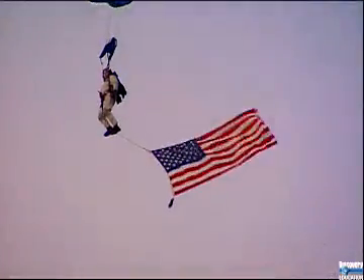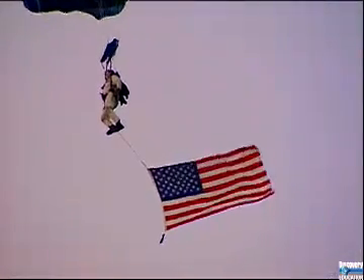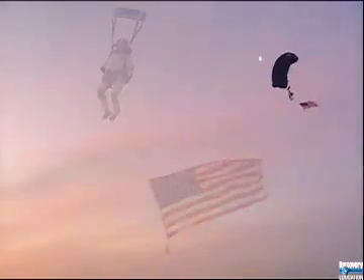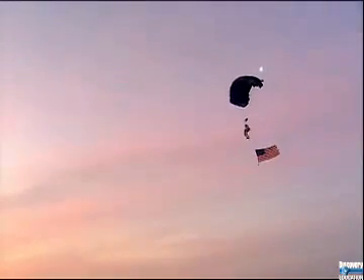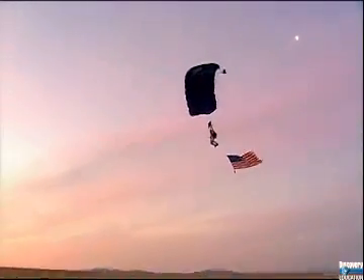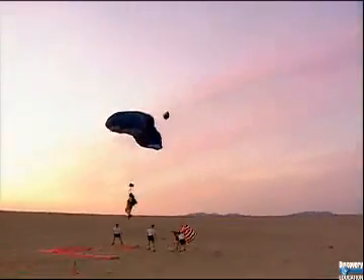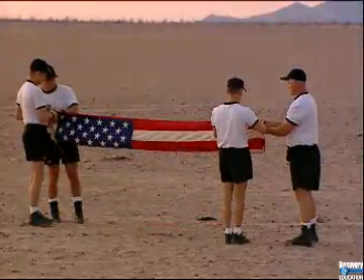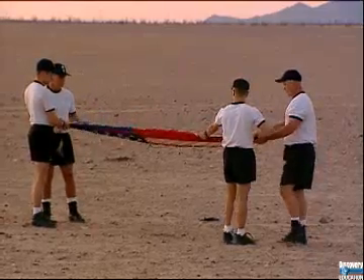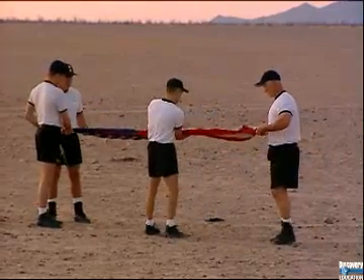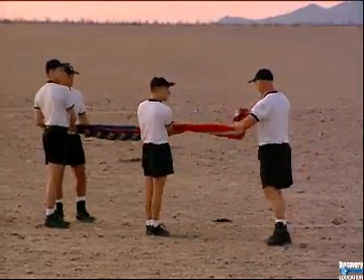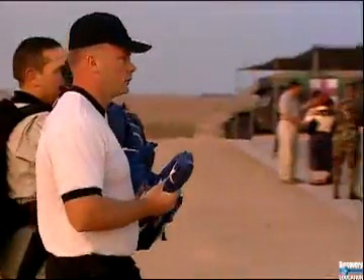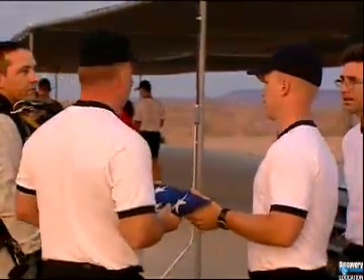This stunt skydiver is parachuting with the U.S. flag trailing below him. He has to hit his mark exactly so the men on the ground can catch the flag before it touches the ground. Nice catch. Now the men can fold it up. The flag of the USA is made in the shape of a rectangle, but when folded correctly at the end of the day, that rectangle becomes a triangle.